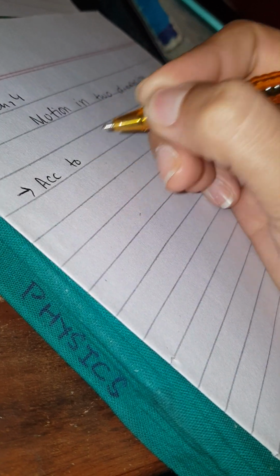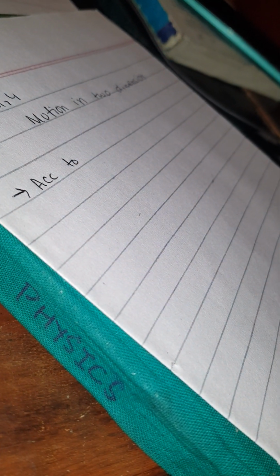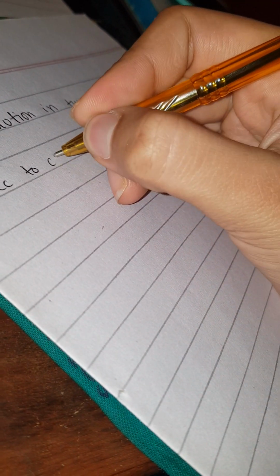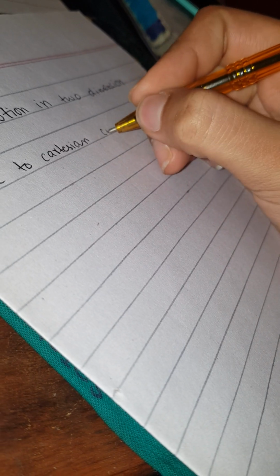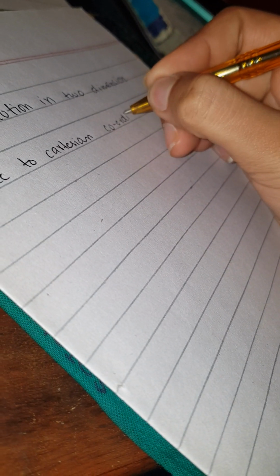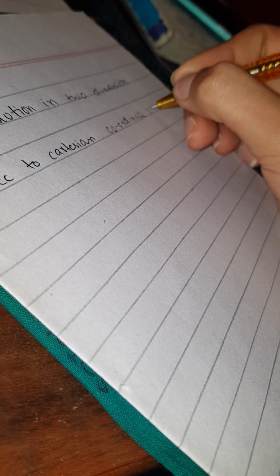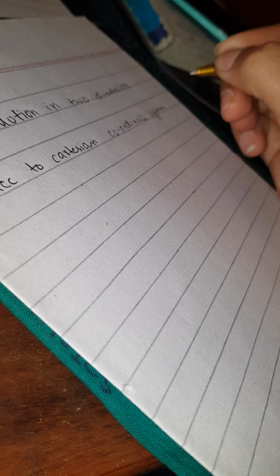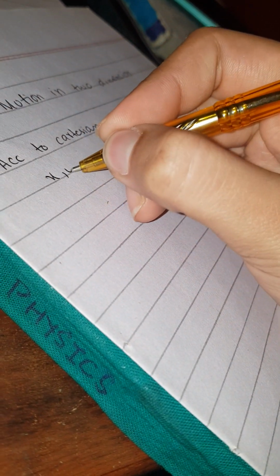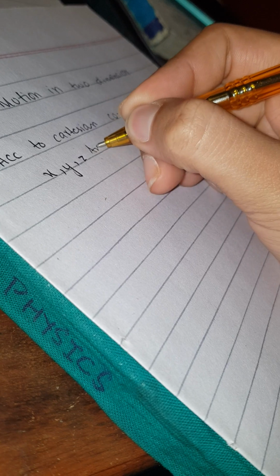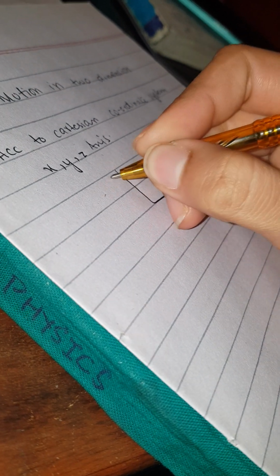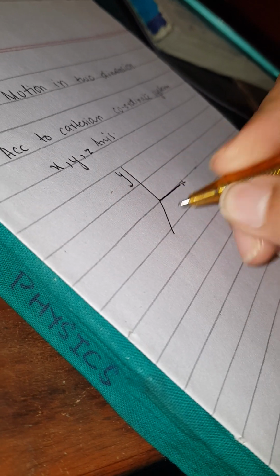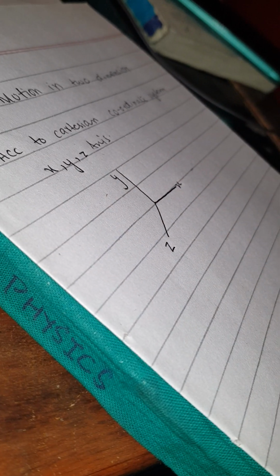According to the Cartesian coordinate system, we have three axes: x, y, and z. This one is the x-axis, this one is the y-axis, and this one is the z-axis.